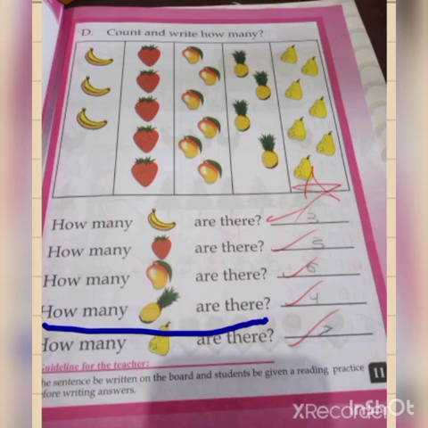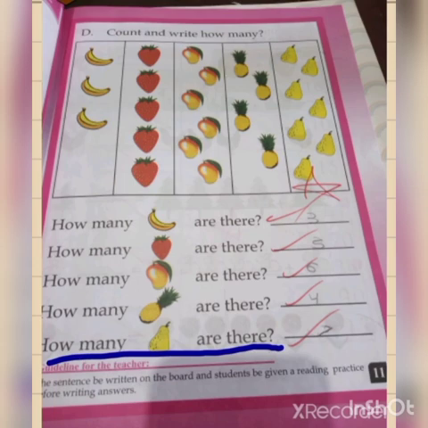And the last one is how many pears are there? Count in this column. Where is the pears column? Here is the pear column. So count and write how many pears. 1, 2, 3, 4, 5, 6, 7. 7 pears are there. So in this way you have to solve this worksheet on workbook page number 11.